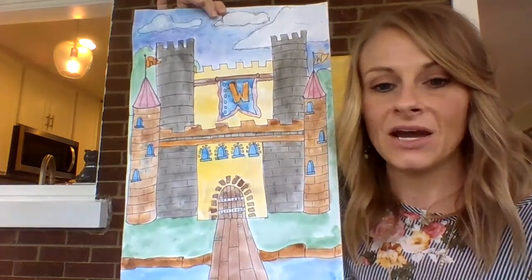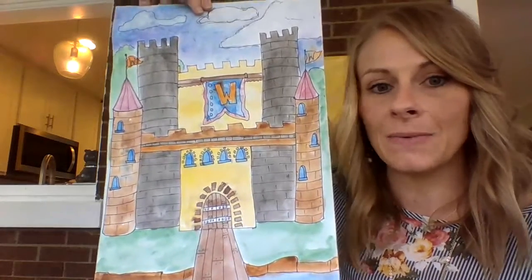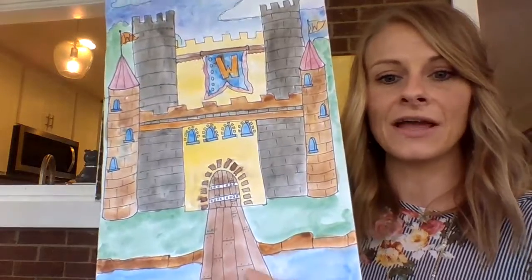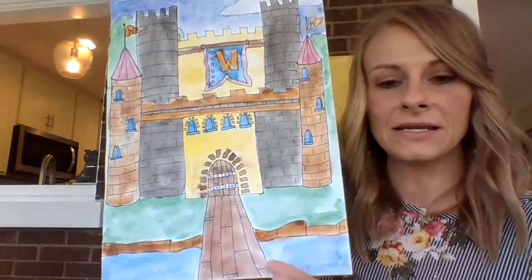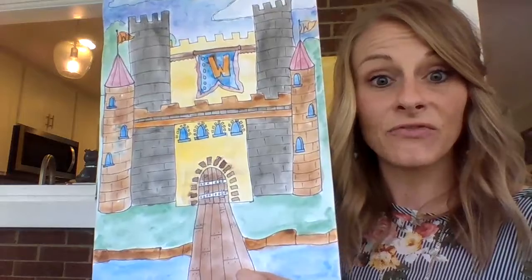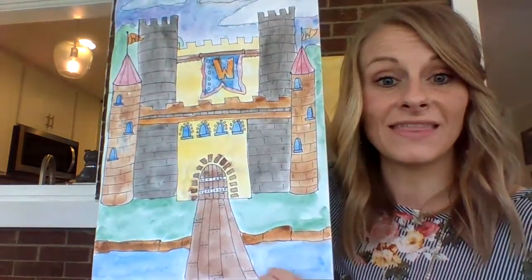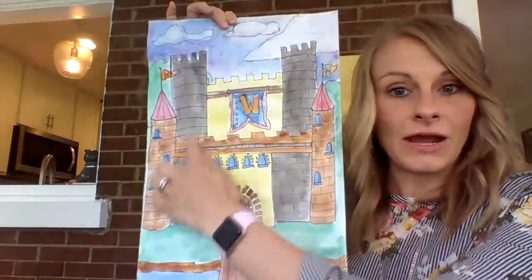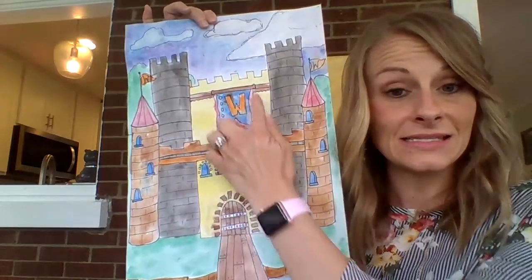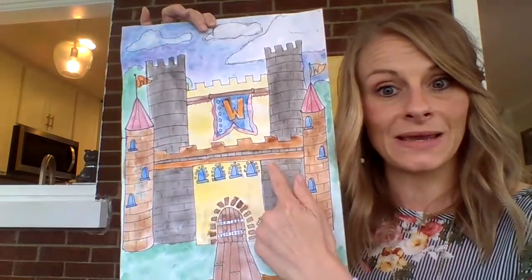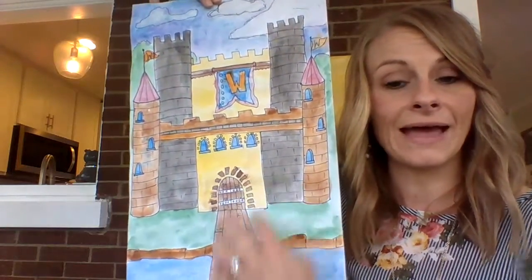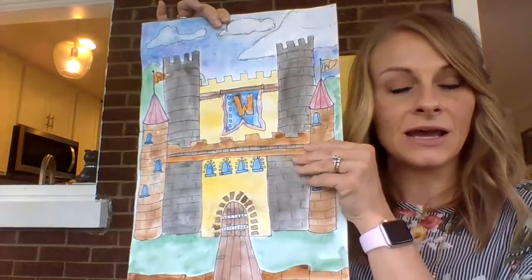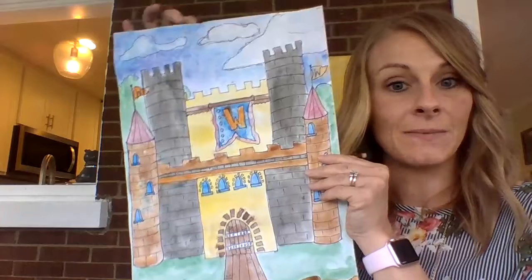That's our first thing. Our second thing that we're going to think about is space. So if I look at my castle, this area up front where my moat is and where my drawbridge is, that's my foreground. So that is everything that is in the front of my landscape. The middle ground, in this instance, would be my castle because my castle sits a little bit further back from my drawbridge and my moat. So the middle ground of my landscape is going to be my castle.